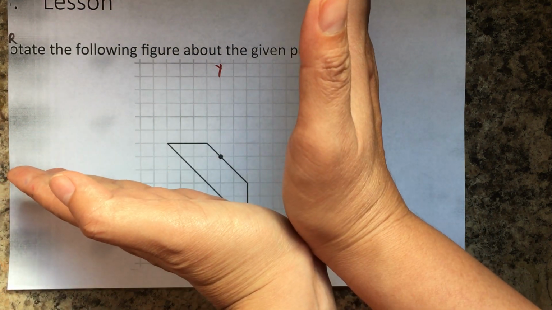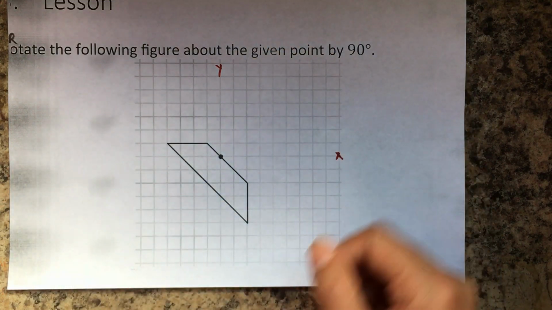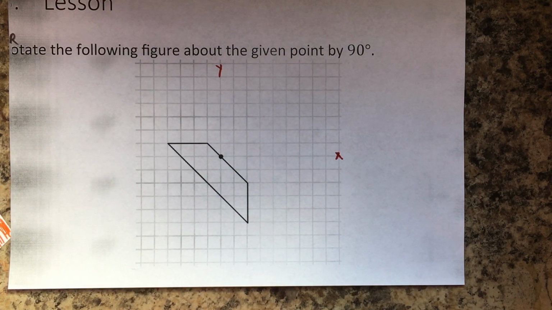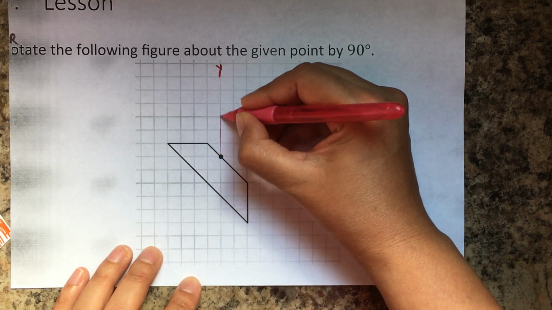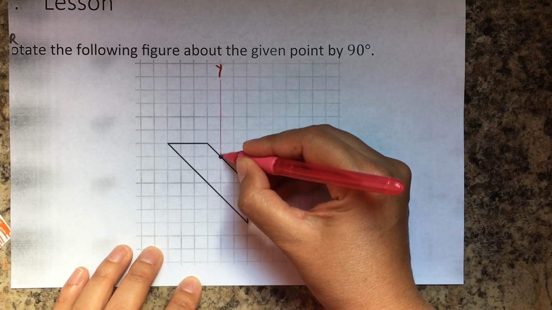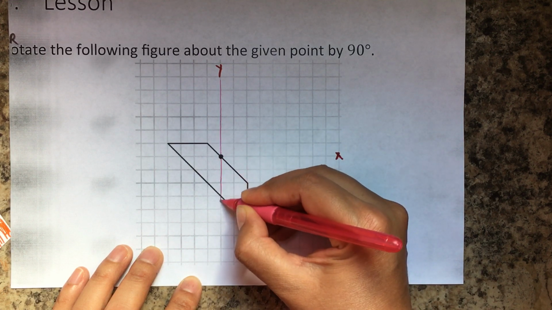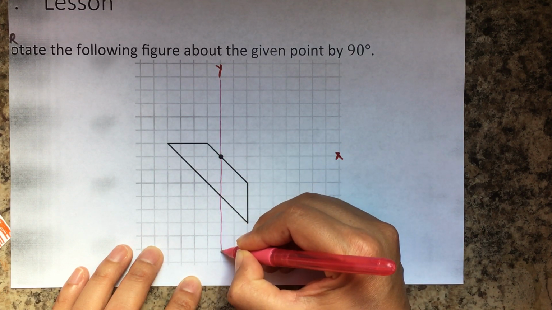A perfect corner, just like the right angle. The first thing you're going to do is draw your axes along this point. So this is going to be y.